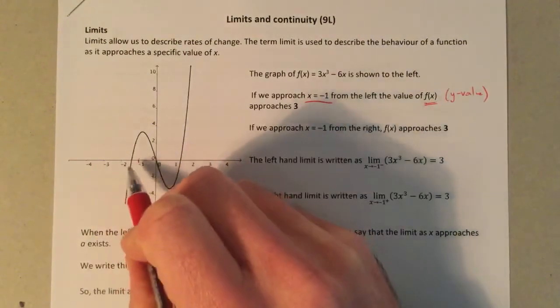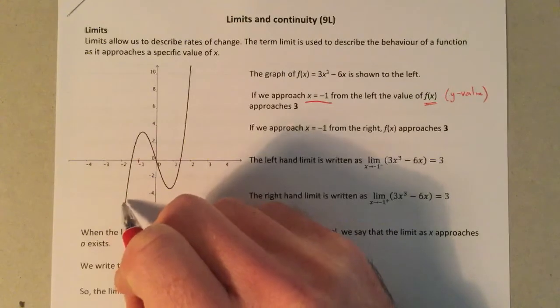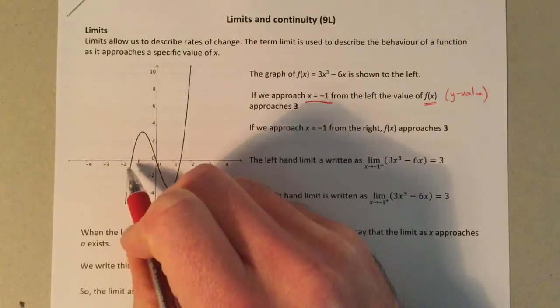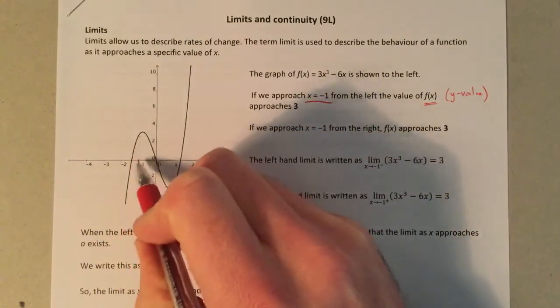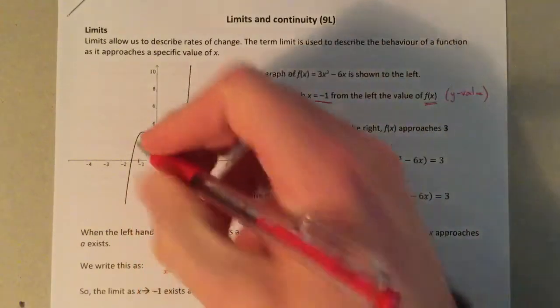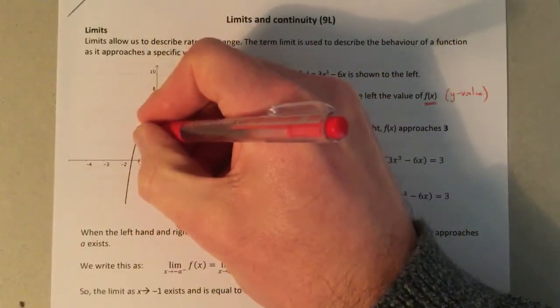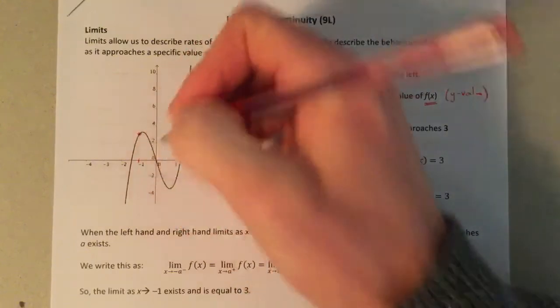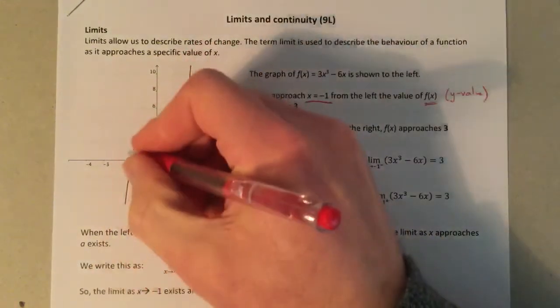That's like saying if we were coming along this line from the left-hand side, as we get closer and closer to x equals negative 1, this graph is getting closer and closer to the y value 3, as we approach from the left-hand side.